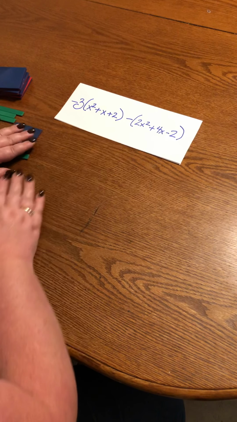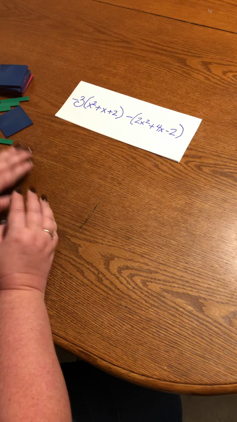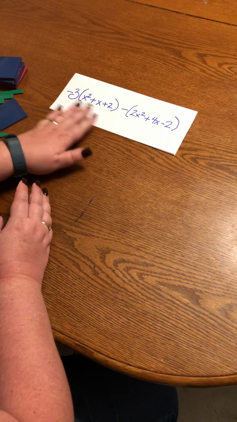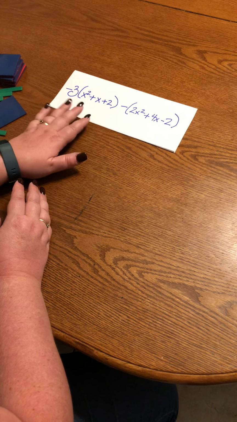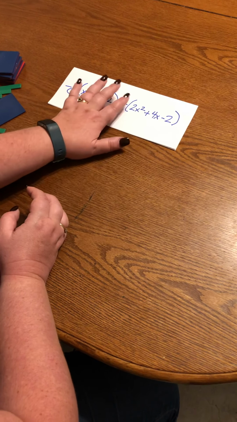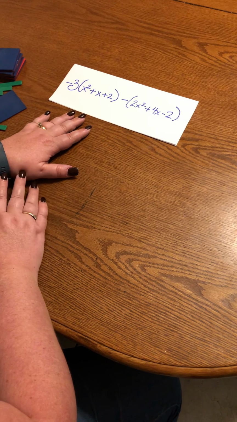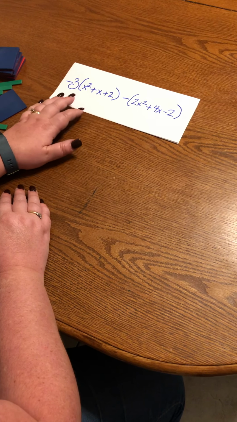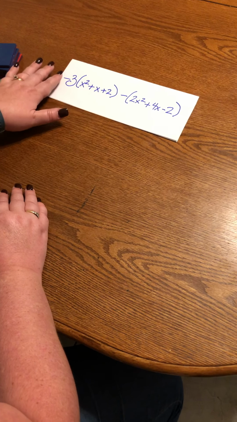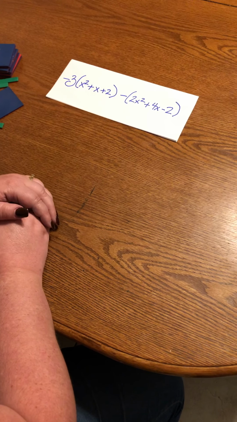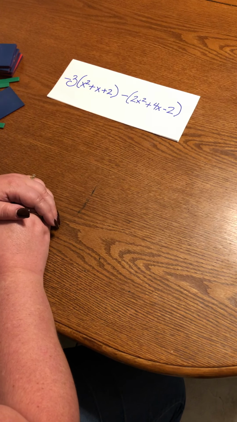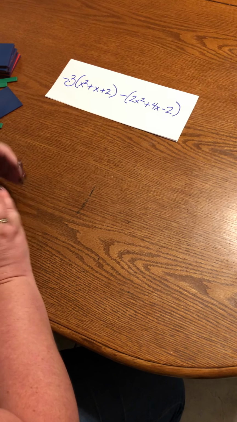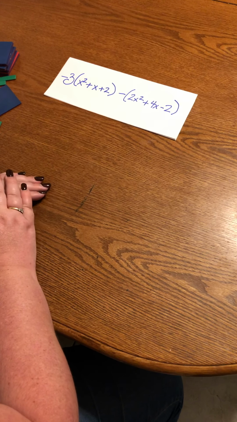So this is the expression I'm going to show you how to model. The way that we would look at this, first we're going to look at the minuend of our expression because it's a subtraction expression. For the minuend we have -3 times x squared plus x plus 2. We could actually model this in two different ways. I'll talk through one way and then the next way.